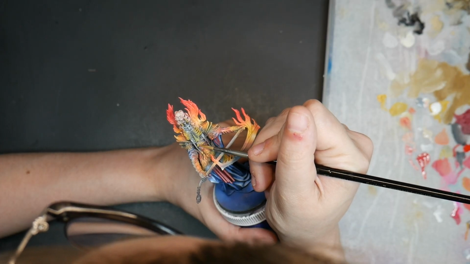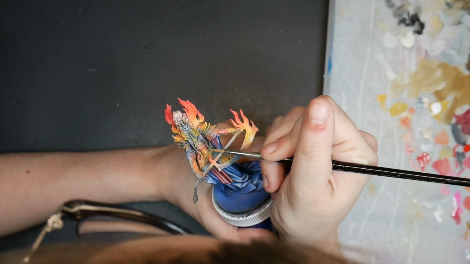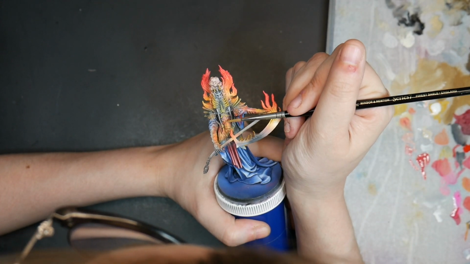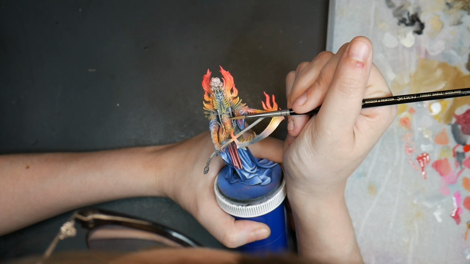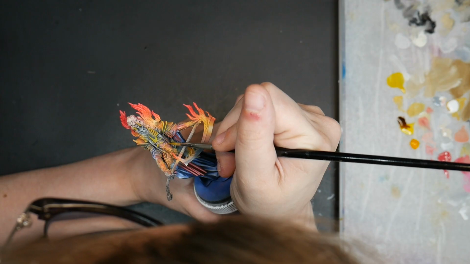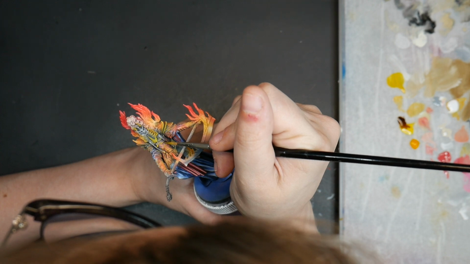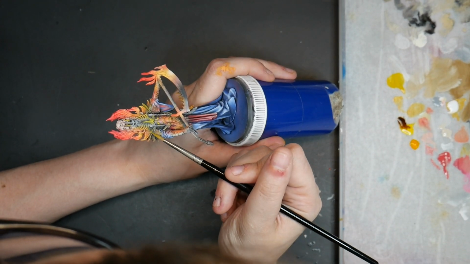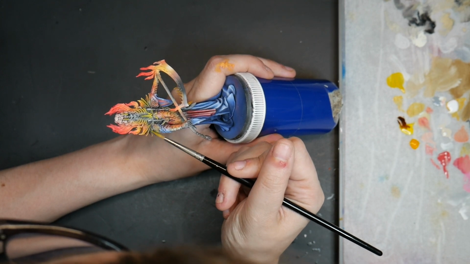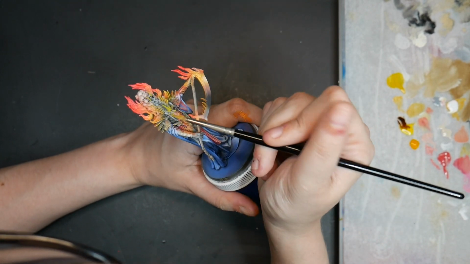On this model in particular, I struggled a lot with saturation contrast. I focused so much on creating interesting color contrast between the blue of his cloak and the red of the fire that I didn't realize I had no saturation contrast till it was far too late. Because of this, the model is a bit difficult to read. Where are you supposed to look when the whole model is this intense?